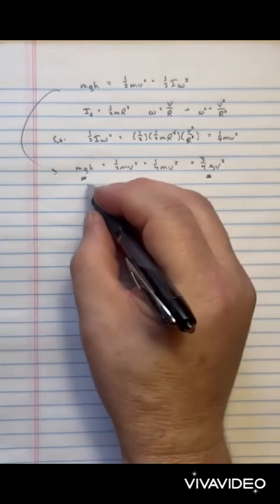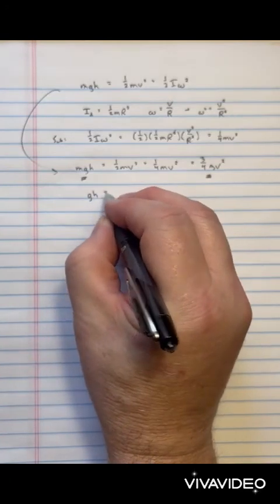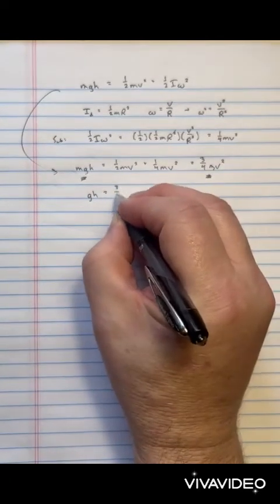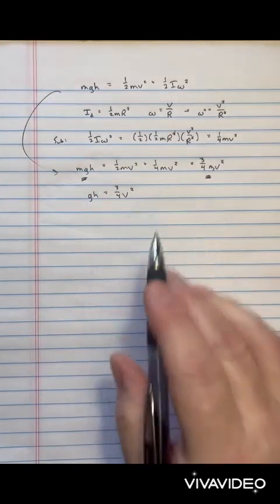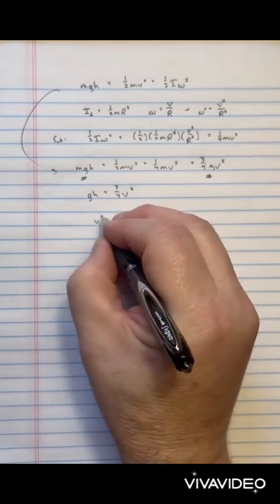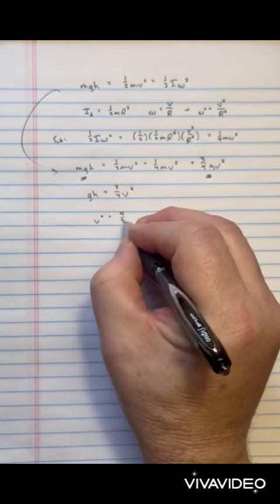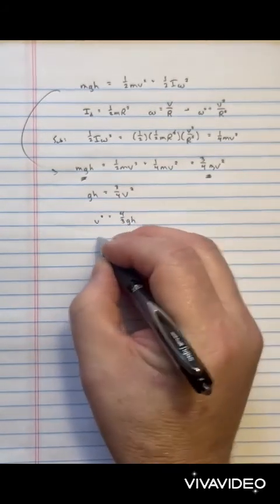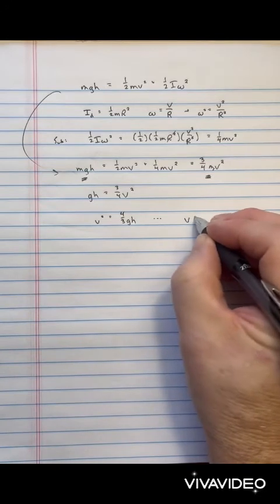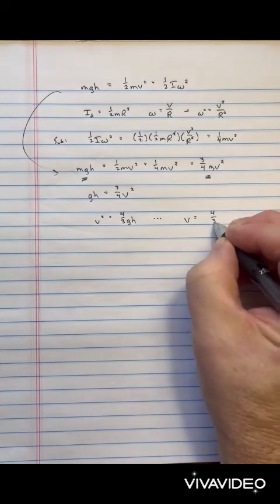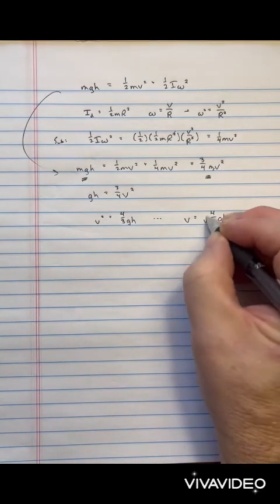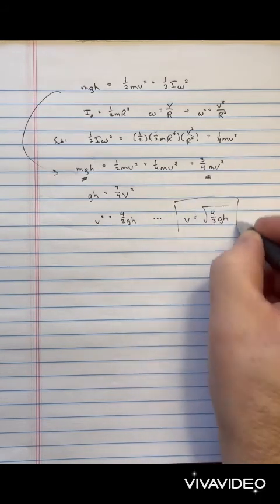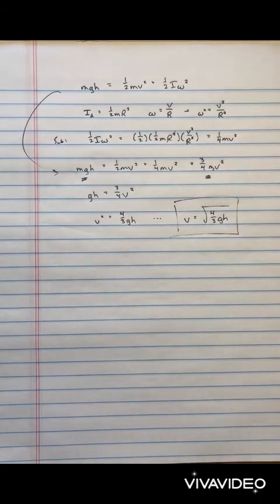But that means that on this side it's gh then, and this side is just 3/4 v squared, like that. Turn this around because we're solving for v. v squared equals 4/3 gh, and therefore v equals the square root of 4/3 gh, like that. So that is our algebraic solution for the disk.